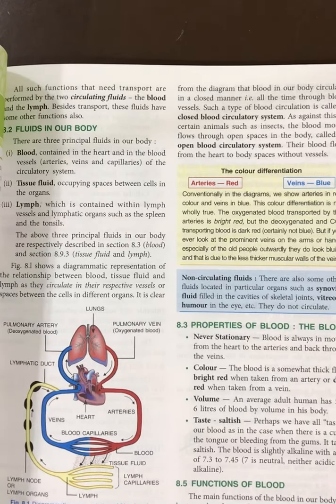And blood is even slightly alkaline because it has a pH value of 7.3 to 7.47. And you all know 7 is neutral, neither acidic nor alkaline. So it is a little more than that. So blood is salty. So this much for today.